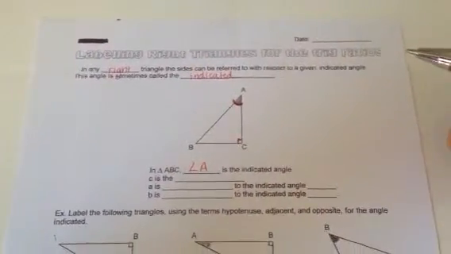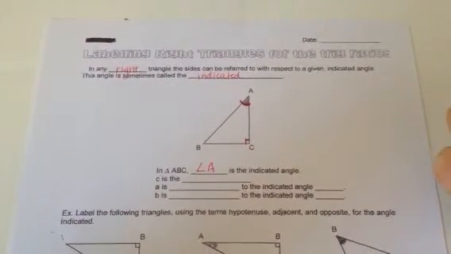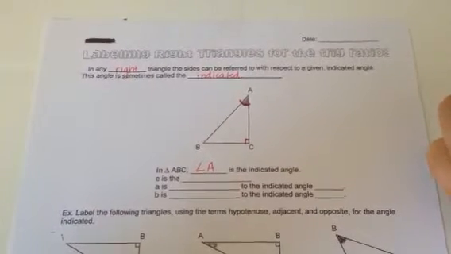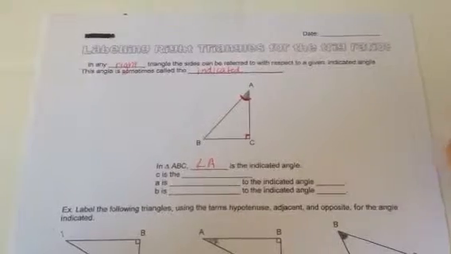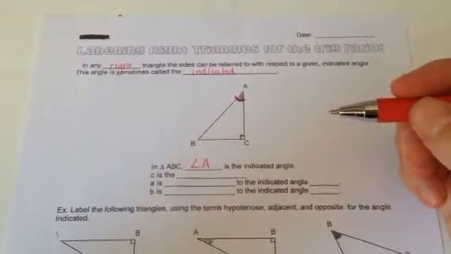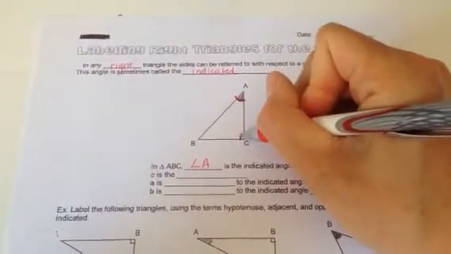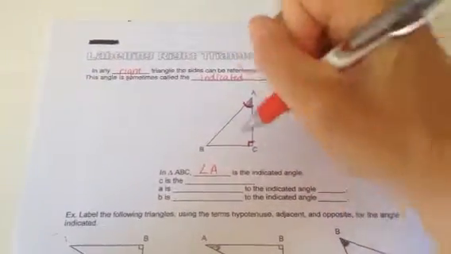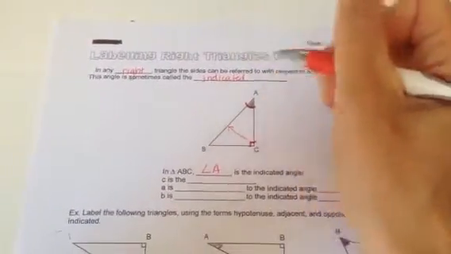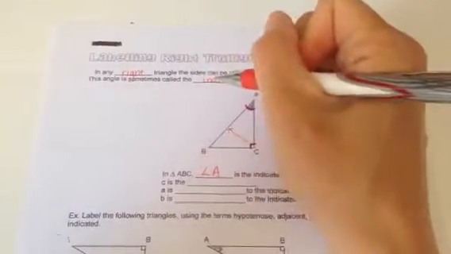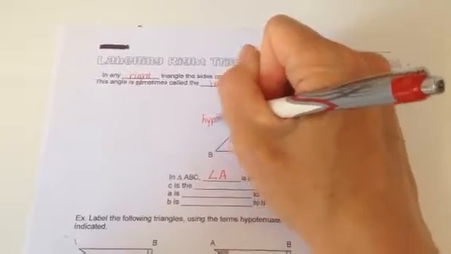Now, one of the first things that you should do when labeling a right angle triangle is to label your hypotenuse. Your hypotenuse will always be in the same place in whatever right angle triangle you're talking about. The easiest way to find it is you find your right angle. Here's our right angle, the 90-degree angle. Your hypotenuse will always be directly across from the right angle. So that will always be the hypotenuse.